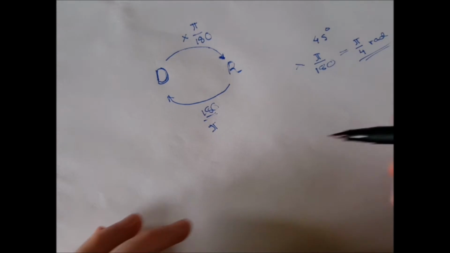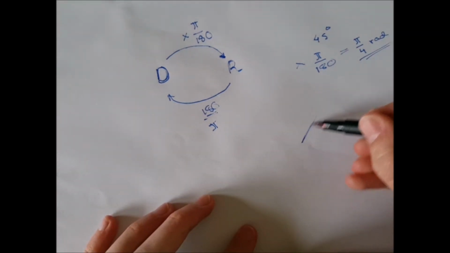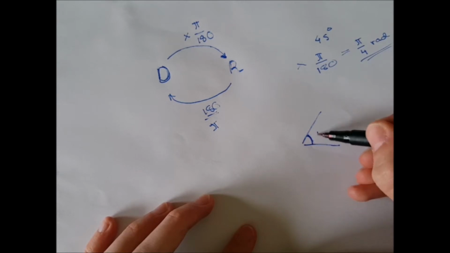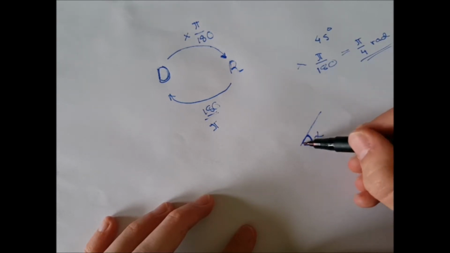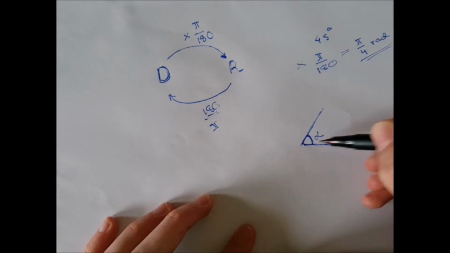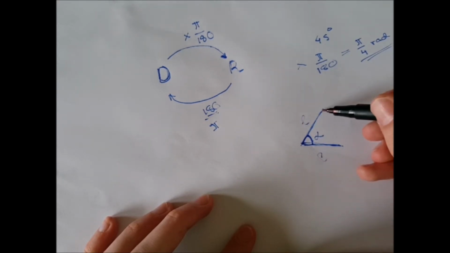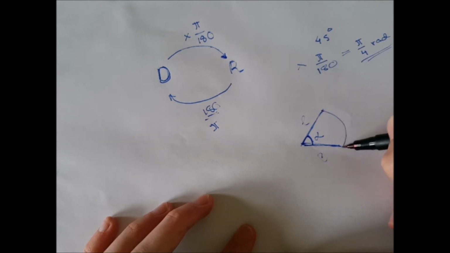So basically an angle between two lines. For example, our angle here is noted alpha, and here we have two lines of equal length, and here we have our arc.